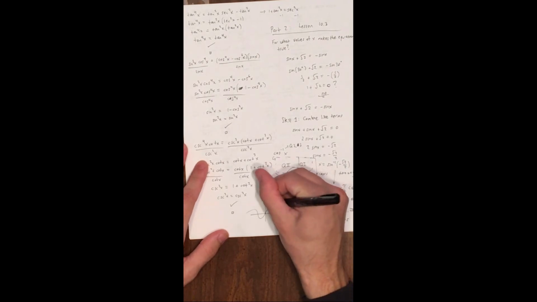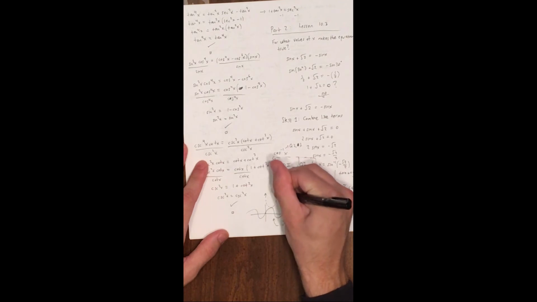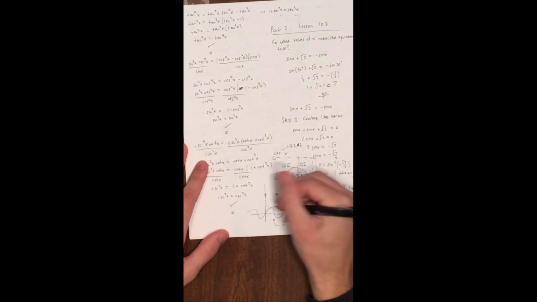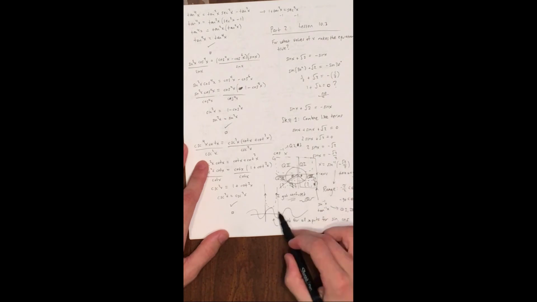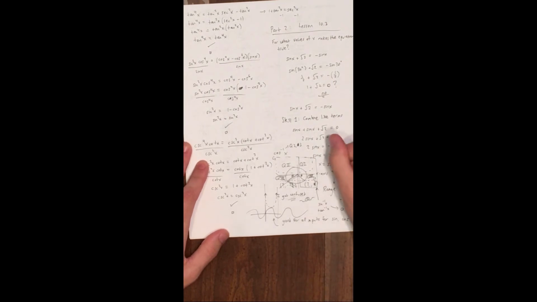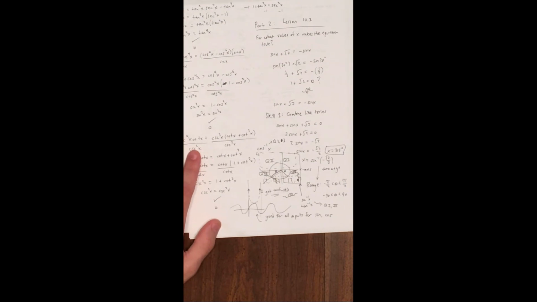So for sine inverse of minus square root of 2 over 2, the answer will be that x is equal to 315 degrees. That is the same as 7 pi over 4 radians. And sometimes you will see that really you could say any multiple of 315.